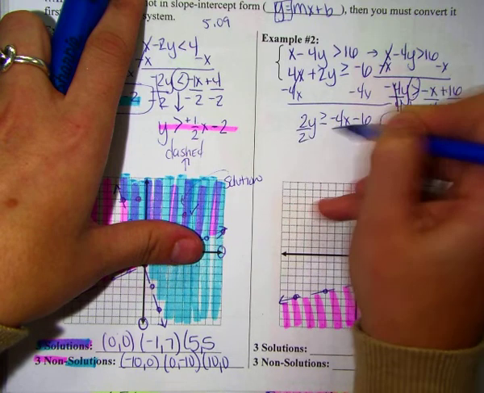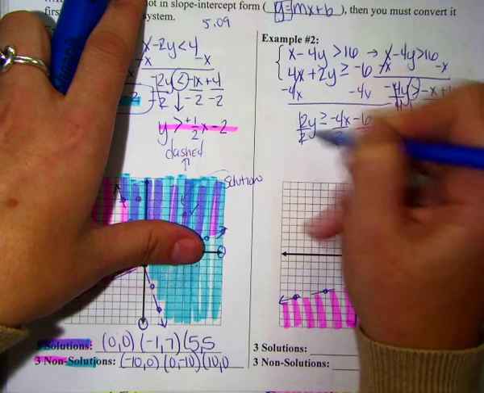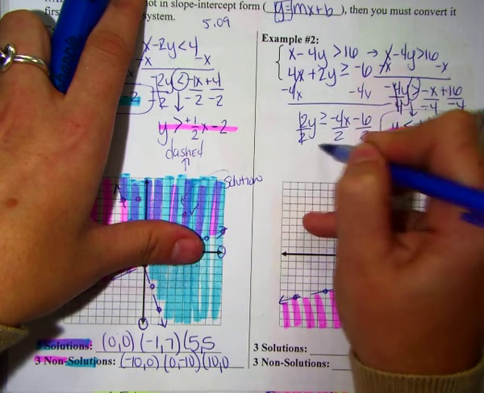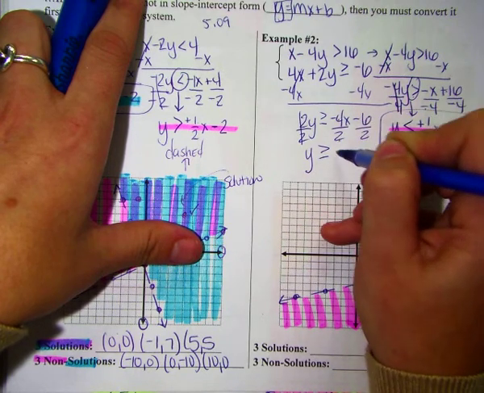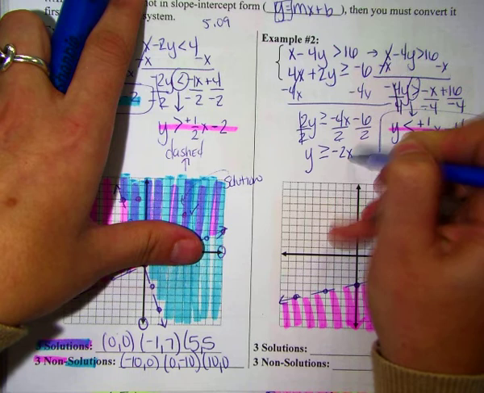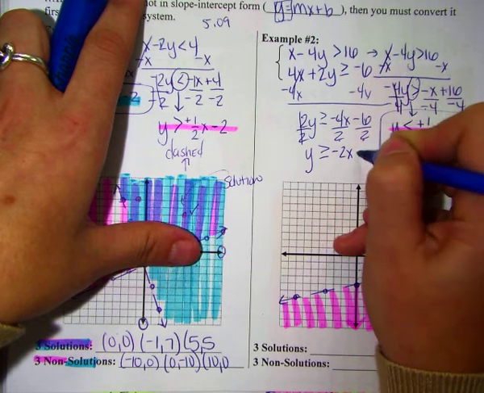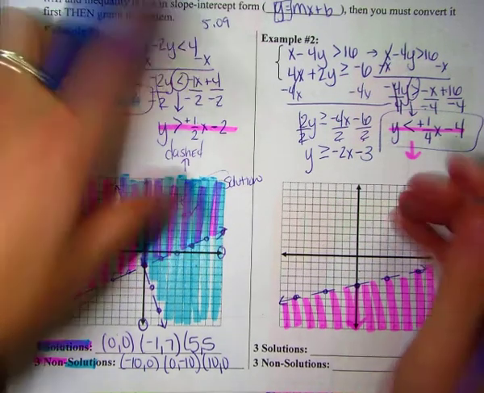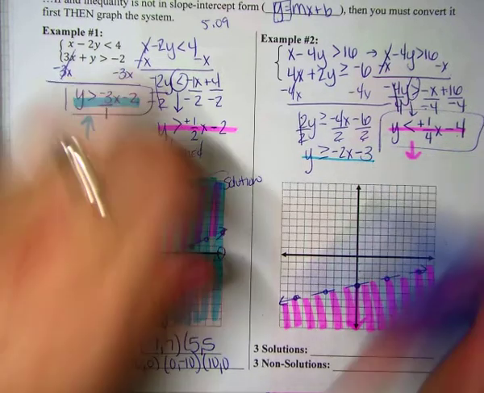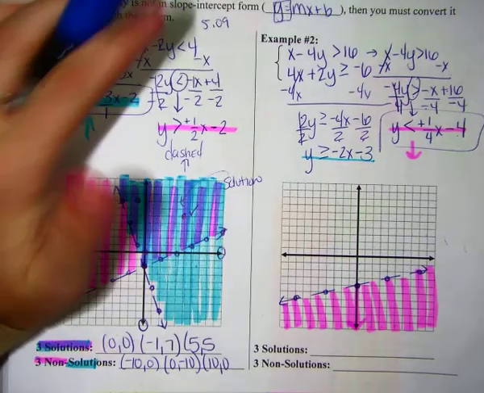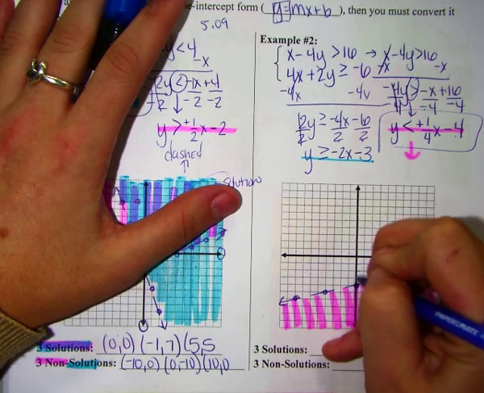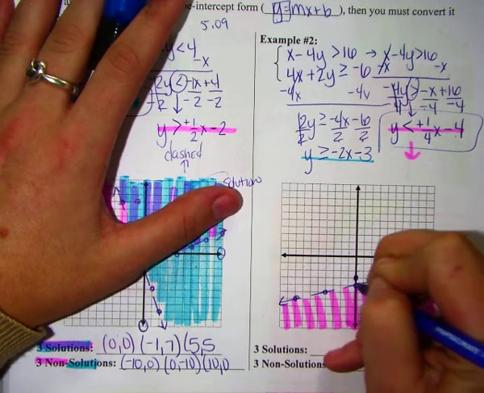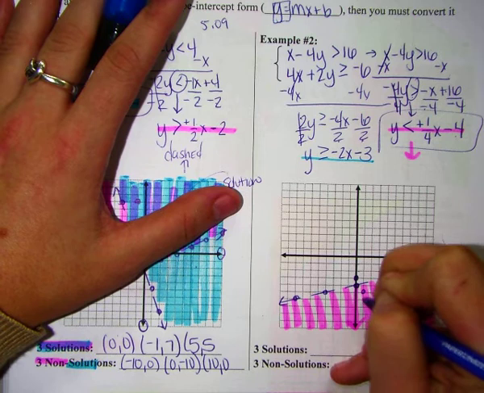Divide every single term by 2. I did not divide by a negative, so the sign will stay the same. Negative 4 divided by positive 2 is a negative 2. Negative 6 divided by positive 2 is a negative 3. This will be graphed in blue. So I will go ahead and go to a y-intercept of negative 3. Rise negative 2, run positive 1.